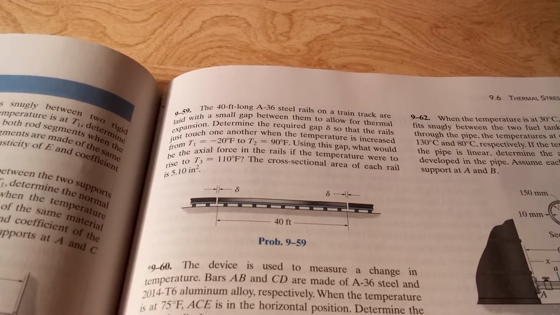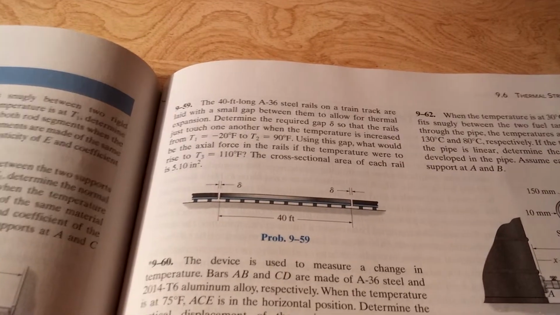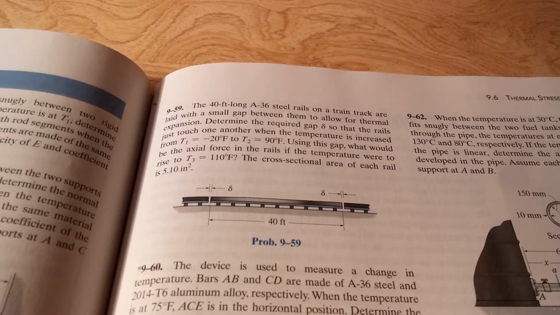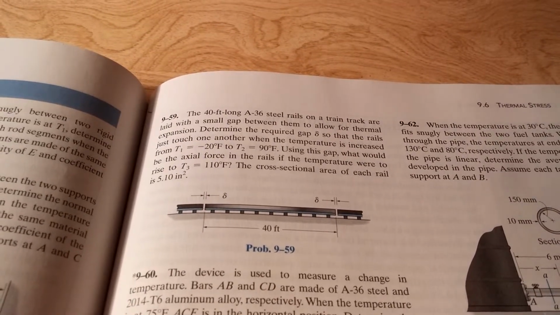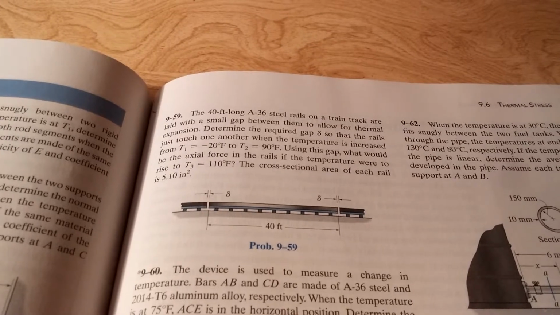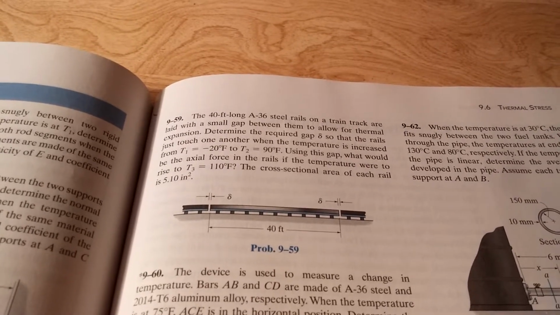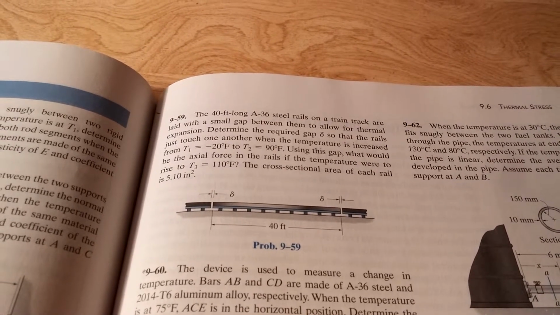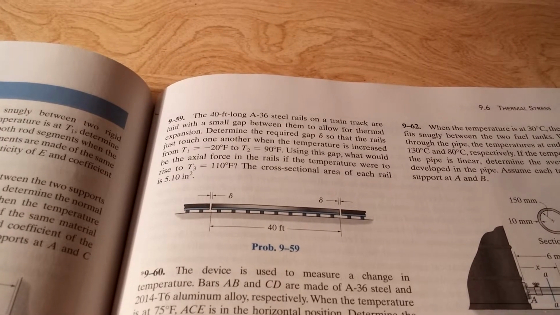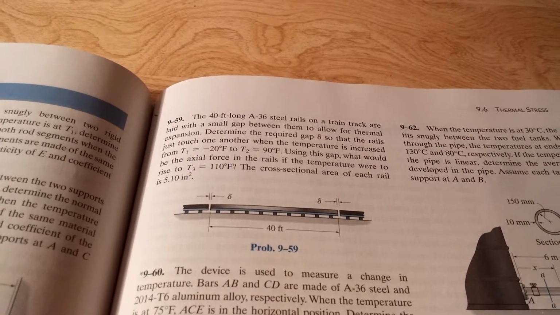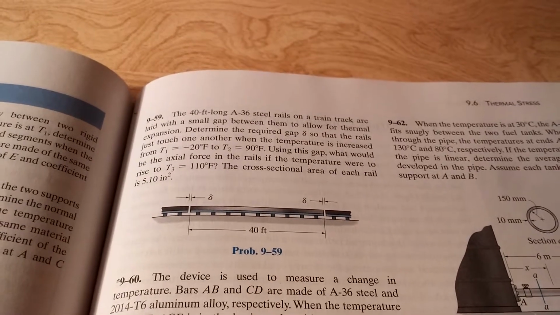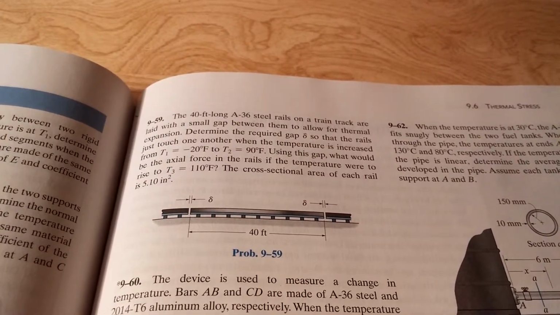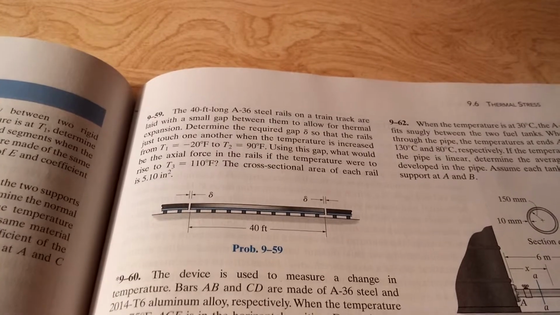And then once we know how big the gap is, when the third temperature goes above the second temperature, we're going to actually be past that gap because of the higher change in temperature. And that's going to cause the rail to actually push back a little bit. And they want to know the actual axial force in the rails when the temperature goes up to 110 degrees Fahrenheit. And they give us that the cross-sectional area of each rail is 5.1 inches squared.